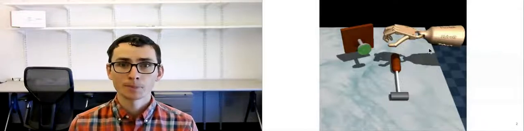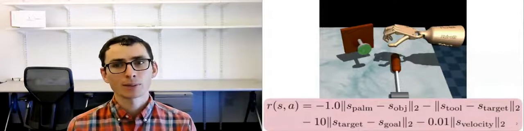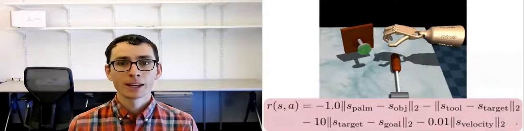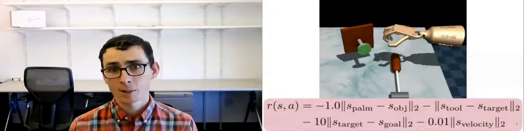For example, we might want to teach this robot how to knock a nail into a board. The typical RL approach is to define a reward function that tells the agent how to solve the task. For example, on this hammering task, a common reward function would look like this. There are a bunch of different terms corresponding to whether the hand has picked up the hammer and whether the hammer is near the nail, and so on.